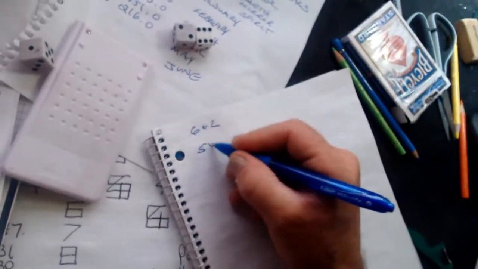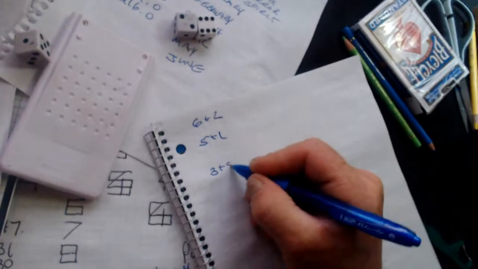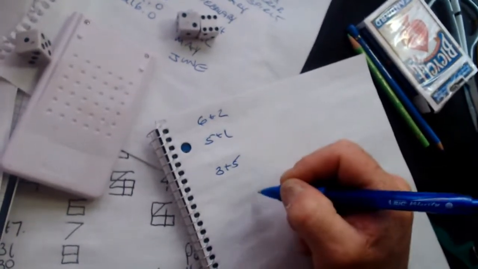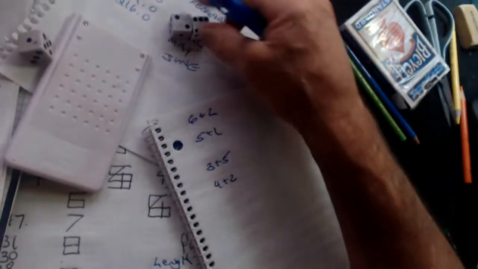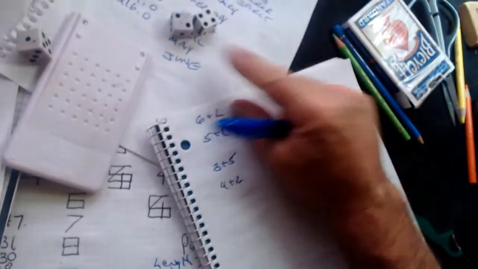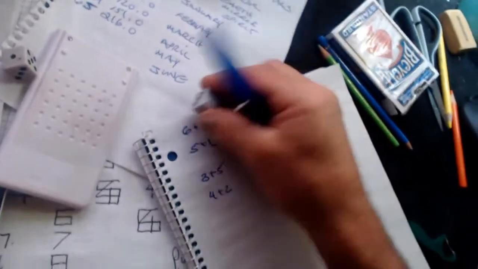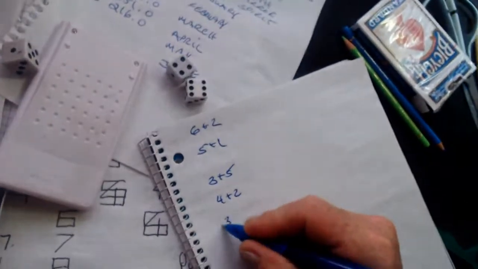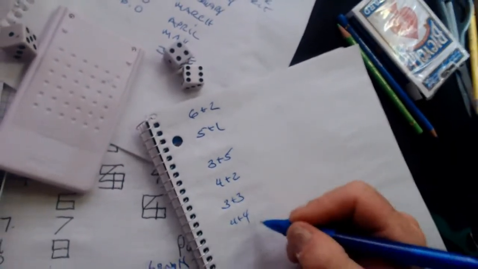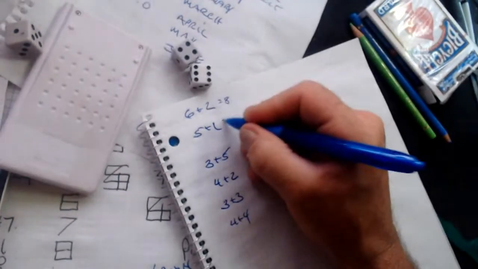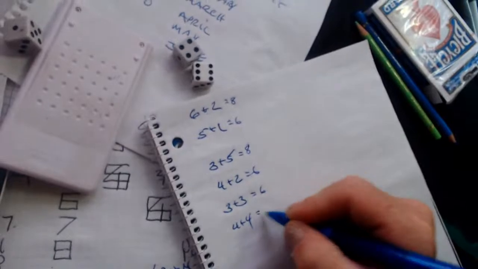underneath we get 5 and 1. When we get 3 and 5, notice the way these two now connect, we are going to get 4 and 2. So we have 4 and 2, and what do you think the other side of that is, right? 3 and 5. Then we're going to go ahead and get 3 and 3 and 4 and 4, 6 and 8 equals 8 equals 6 equals 8 equals 6 equals 6 equals the 8.